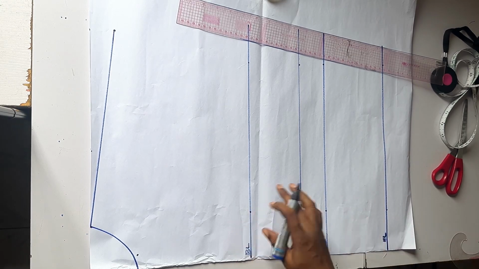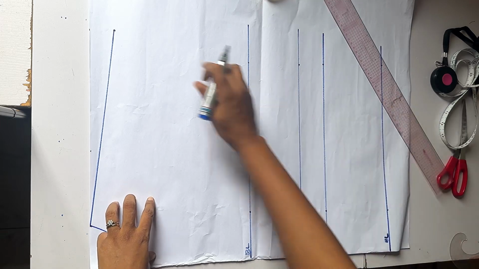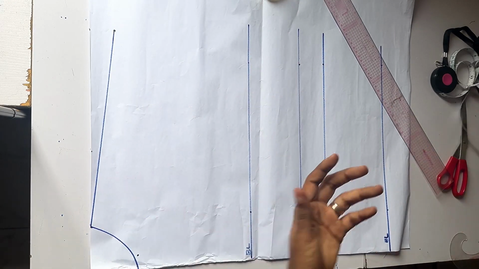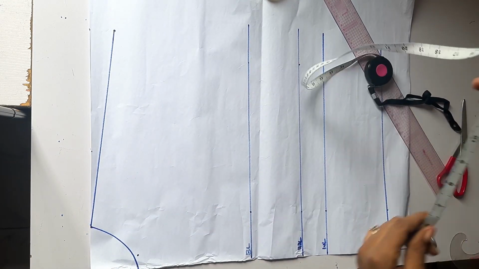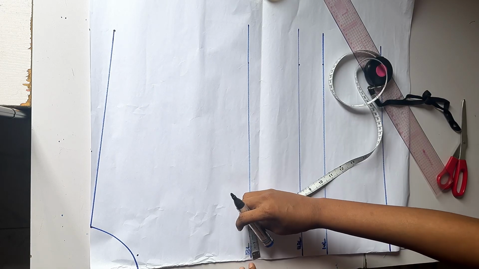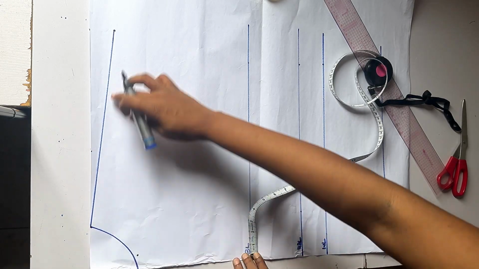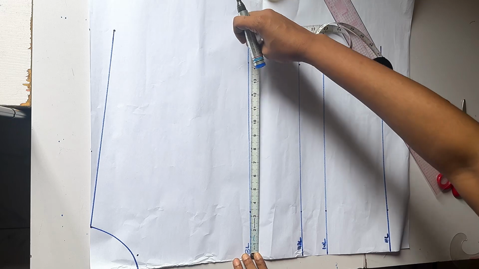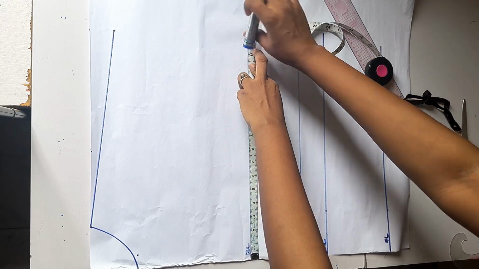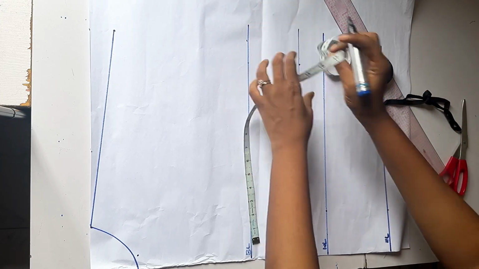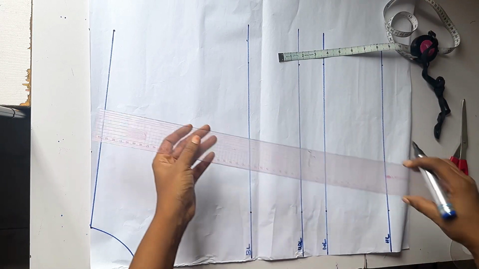So the next thing I'm going to do is come down with a straight line to my bust line, depending on how open you want your sleeve opening to be. I want mine on my bust line, so I'm just going to repeat this shoulder measurement we have here, which is 16 inches. I'm going to put that down here and connect with a straight line.